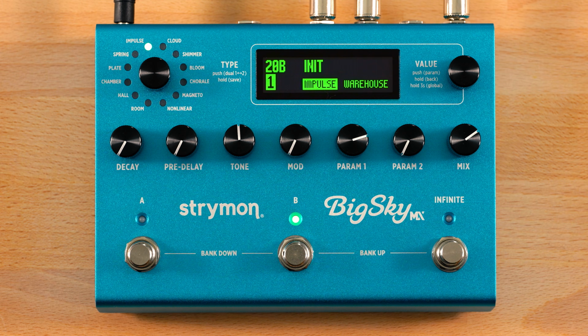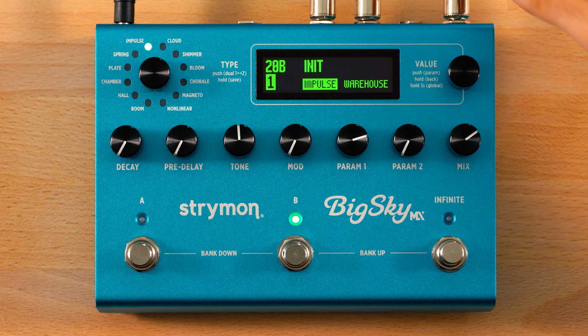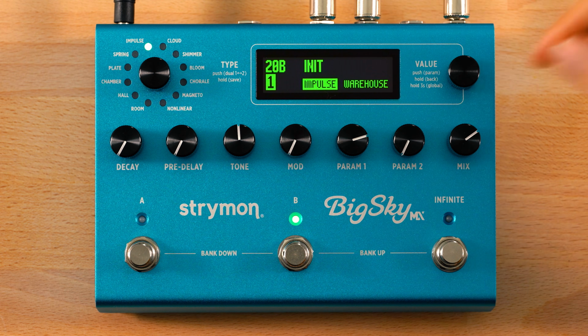Convolution reverbs are really good at capturing physical spaces like halls and rooms, and also are very good at capturing devices like plates and springs. So we're going to show you some of the ways that you can use the impulse type on BigSky MX to chop up your impulses and do some fun stuff. I'm going to start with an impulse response of a warehouse that we have loaded on here.